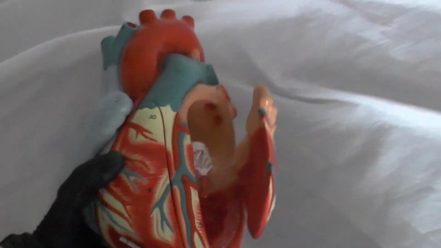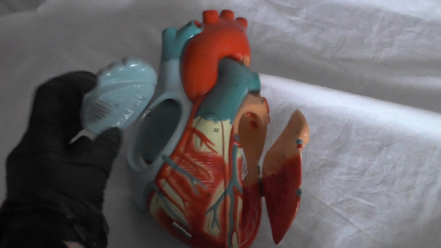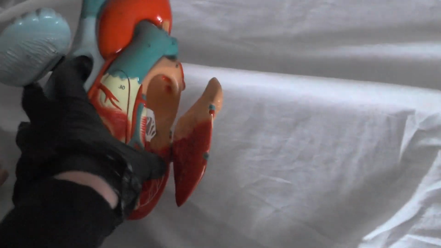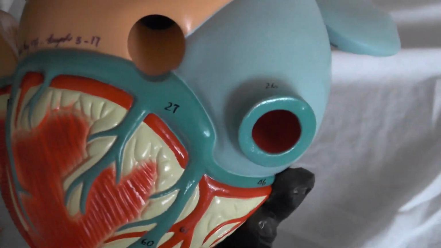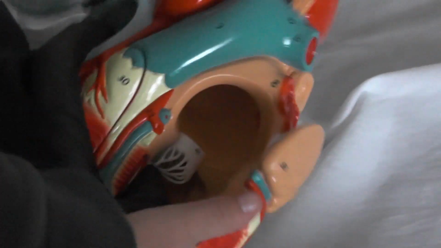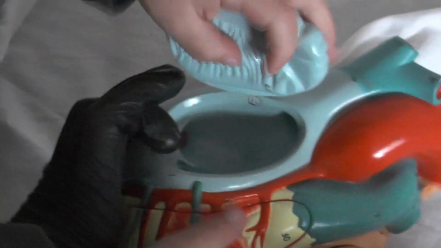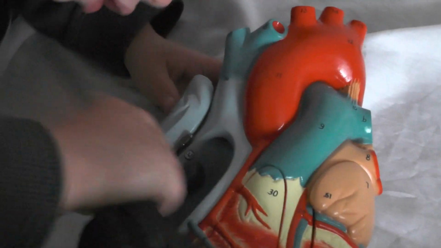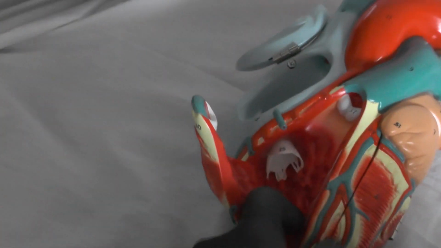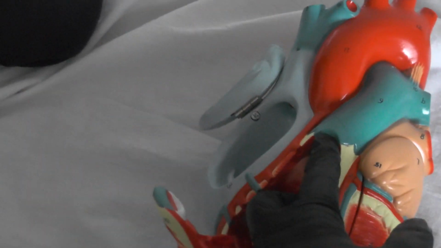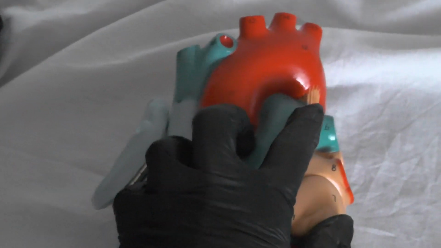So let's just follow the pathway of blood through the heart on a model. We would come from the superior vena cava and inferior vena cava and coronary sinus. The coronary sinus drains the coronary circulation all right here into the right atrium. So then blood will pass through our tricuspid valve into the right ventricle, and then up through the pulmonary semilunar valve into the pulmonary trunk, through my left and right pulmonary arteries and out to the lungs.